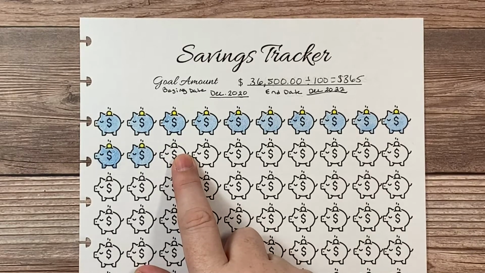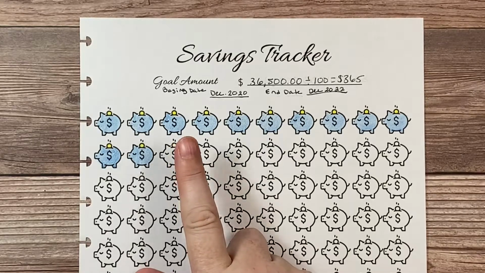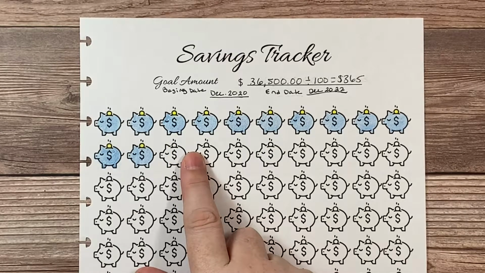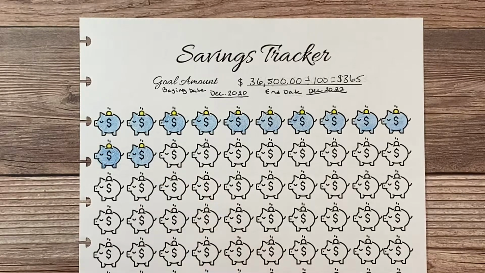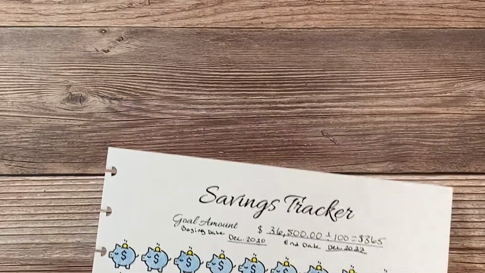This month I hope to fill in one piggy because I have to use most of the money I normally would put into our savings tracker for buying a stove and other necessities that we needed this month. So I won't have a lot to put here. But if I can do one piggy, I am happy. So that's how I look at it.